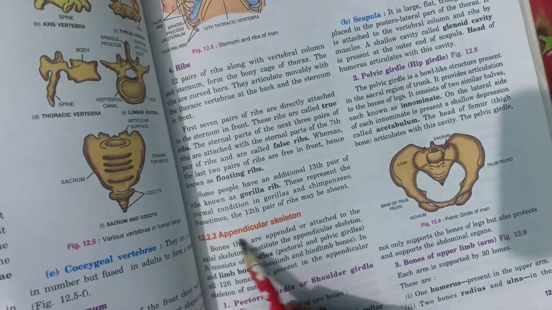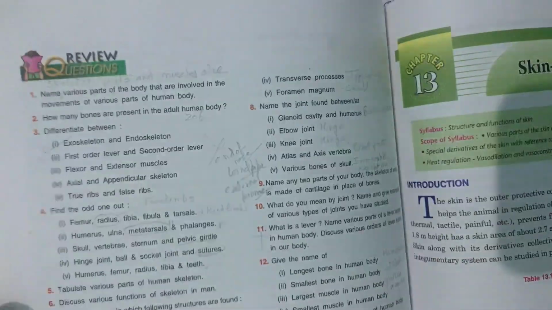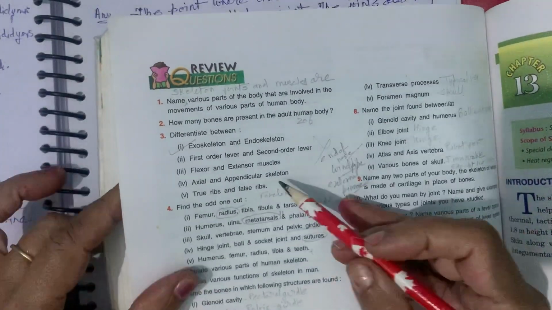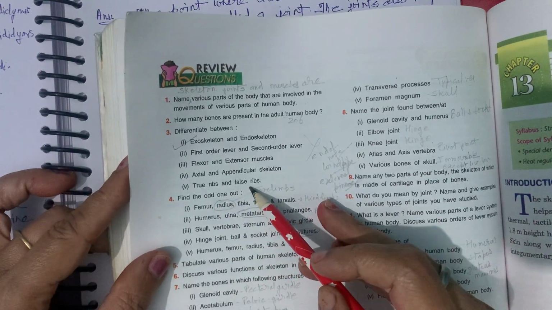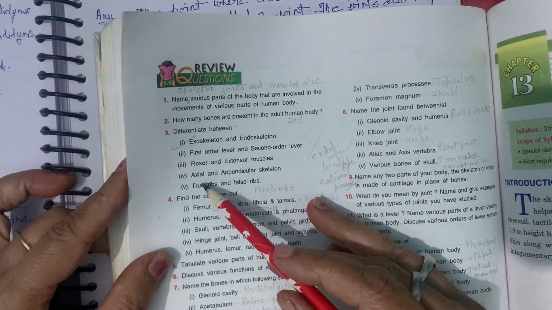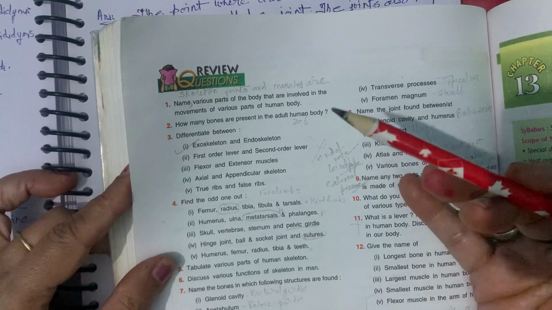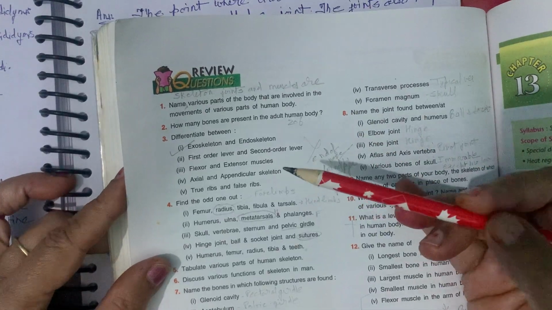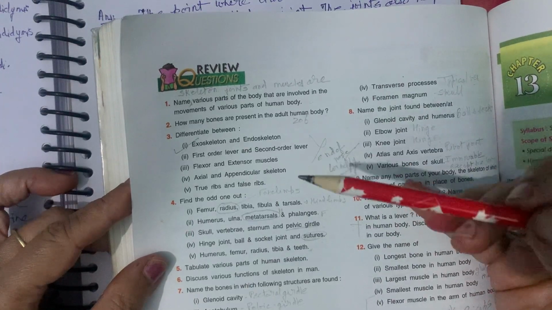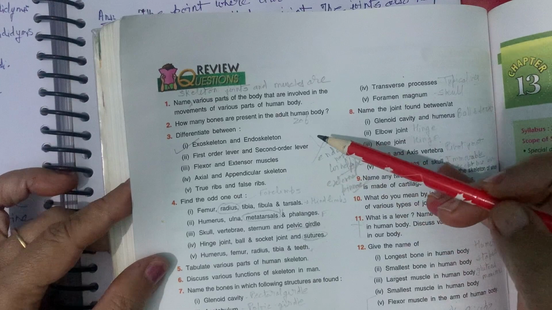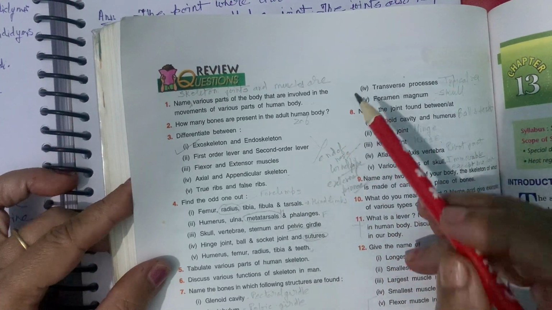Under the appendicular skeleton, you have girdles, hind limbs and forelimbs. Axial skeleton is present in the axis, straight: your skull comes, then your vertebral column, sternum, and your ribs. Under appendicular skeleton comes your girdles, hind limb, and forelimb.